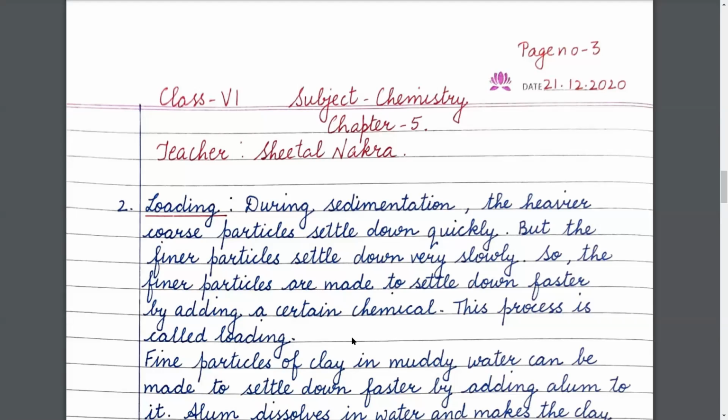Next process is loading. During sedimentation, the heavier coarse particles settle down quickly, but the finer particles settle down very slowly. So, the finer particles are made to settle down faster by adding a certain chemical.